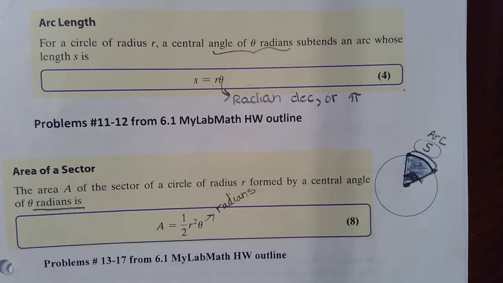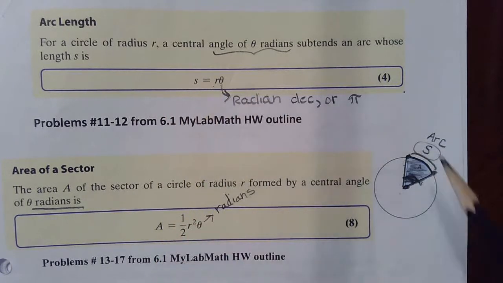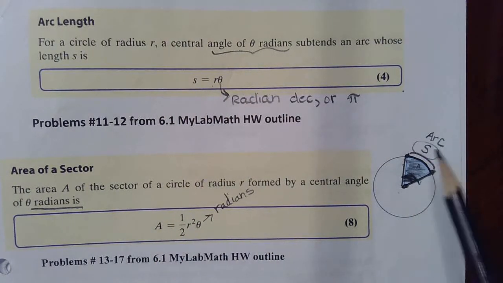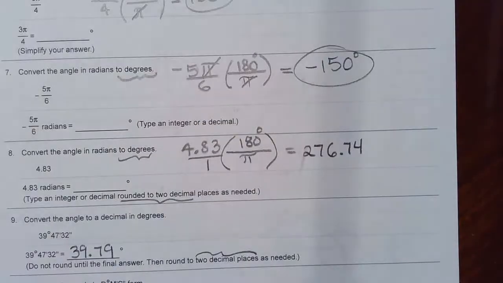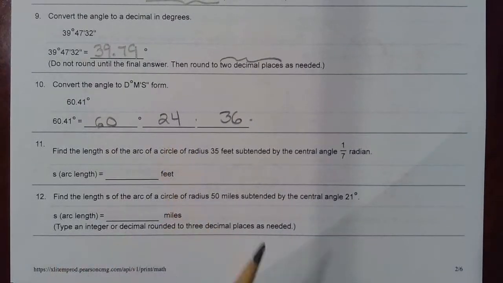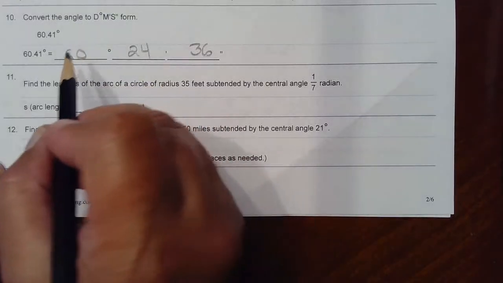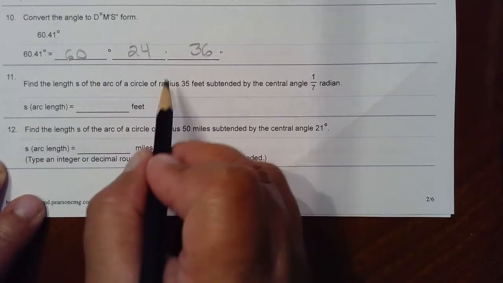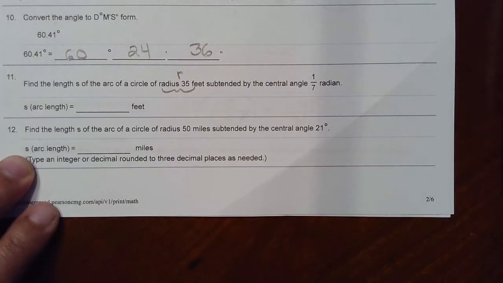Okay, back in section 6.1, we are completing numbers 11 and 12. I already went over the formula that arc length is equal to R, that's your R value right there, times your theta, which is your central angle. In problem number 11, from your MyMathLab homework outline, you are given a radius of 35 feet. You're going to need the units to go with you as you do these problems.